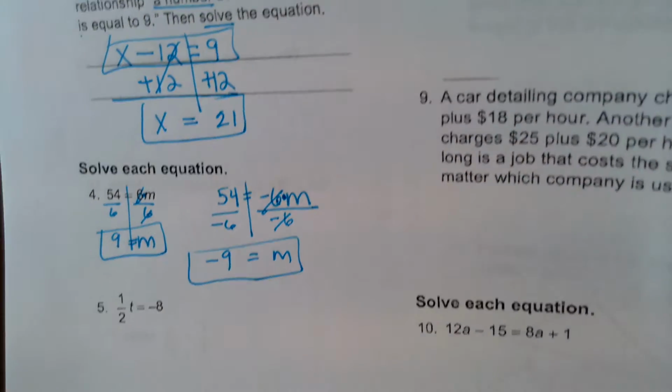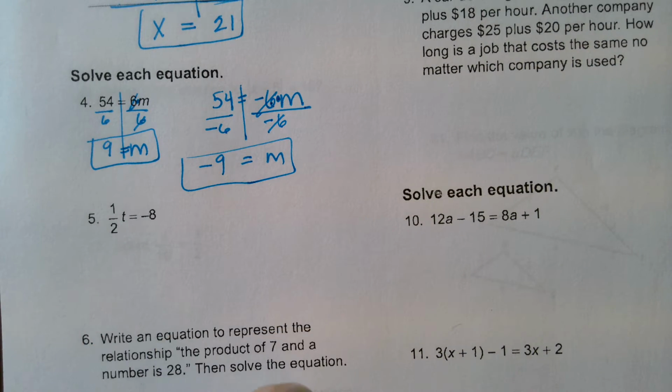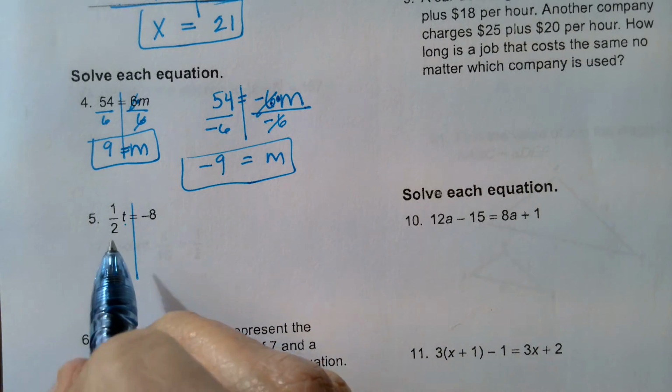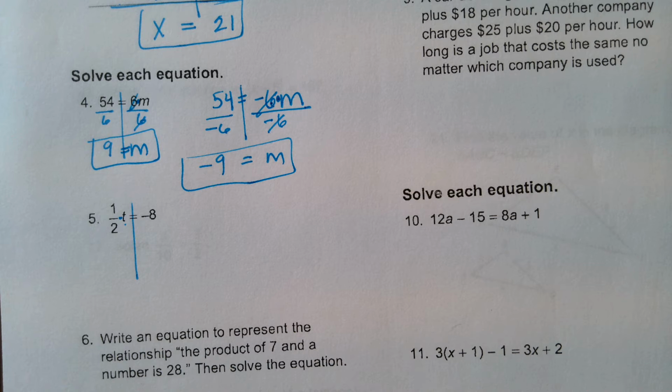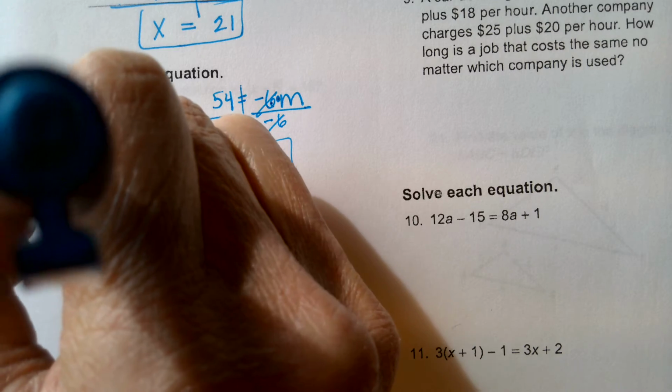Okay, next one. Half t equals negative 8. Okay, so I draw my line, locate my variable, and I notice that again it is multiplied, but it gets kind of ugly when we have fractions divided by fractions. So I've taught you that the same thing as dividing by half is multiplying by the reciprocal.